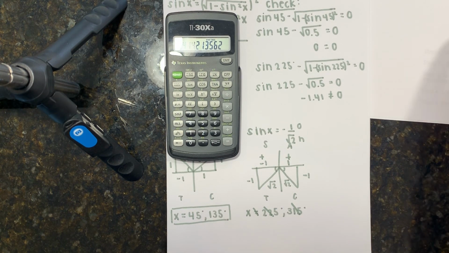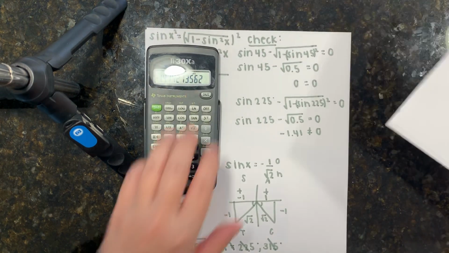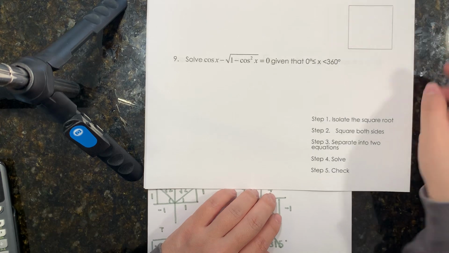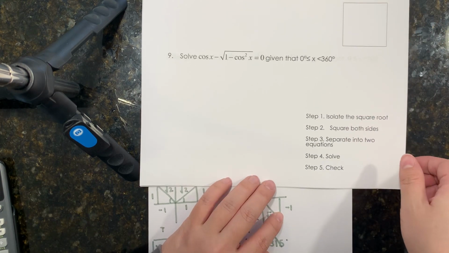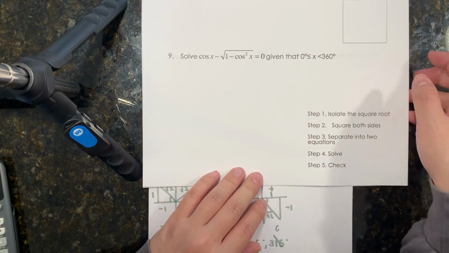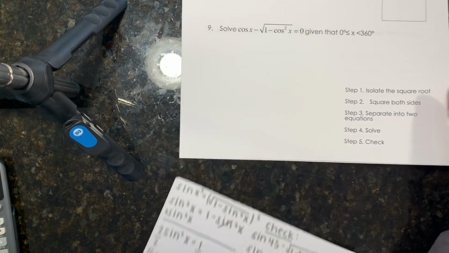Okay, so now what I want you to do is I want you to pause this video so that you can attempt number 9 on your own. And then when you're ready, we're going to check it together. So try this and then we're going to check it together.